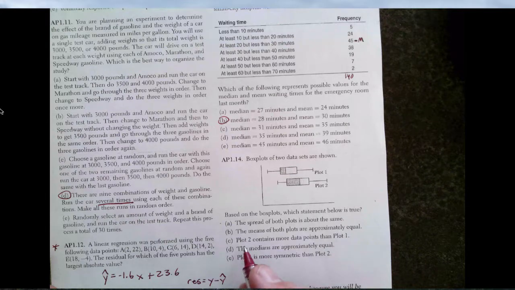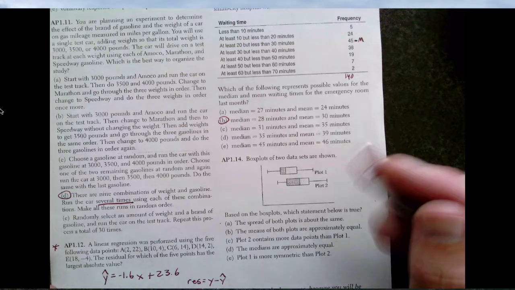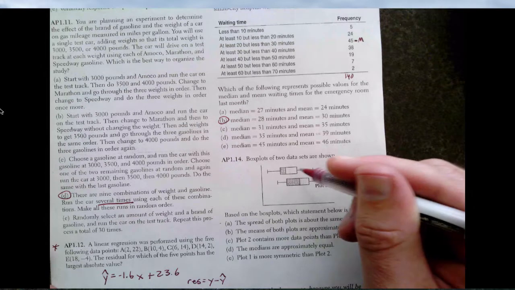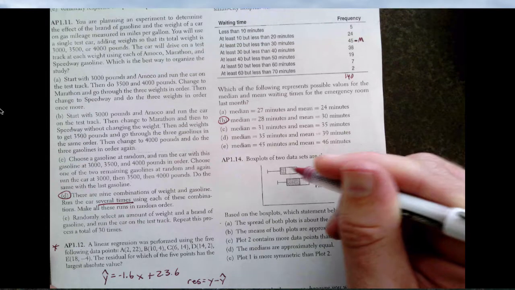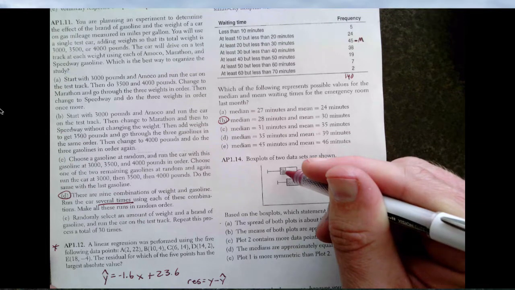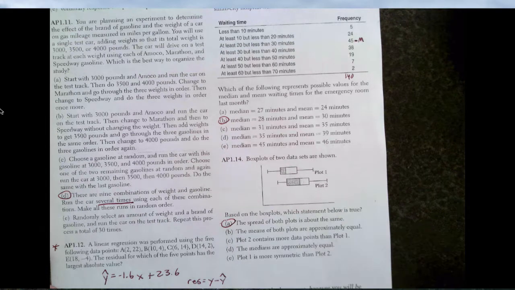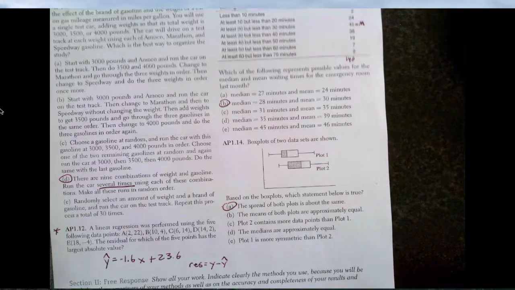The means are not the same. Plot 2 contains more data. We don't know. The medians are approximately equal. No. Median, not the same. Plot 1 is more symmetric than plot 2. No. I would say that this box has the median too far to the left. This one is more centered. So I'd say that plot 2 is better. So A is the one that's the most true.